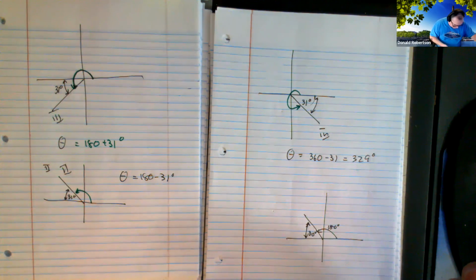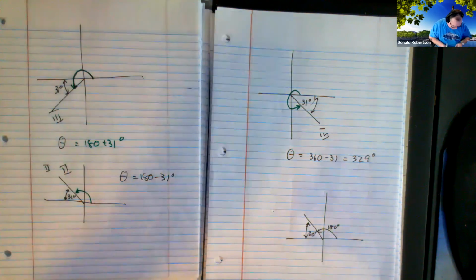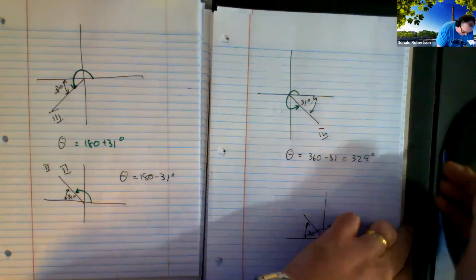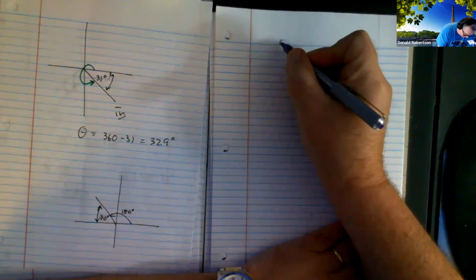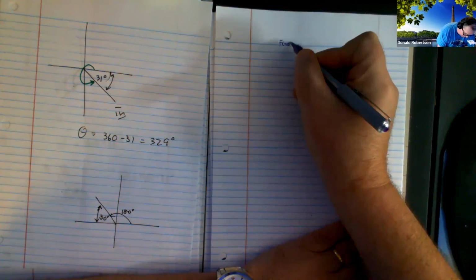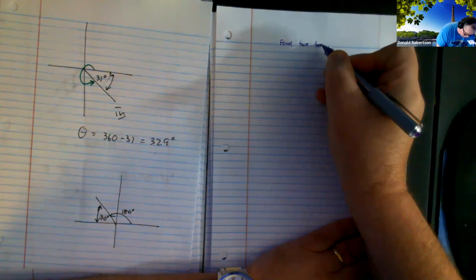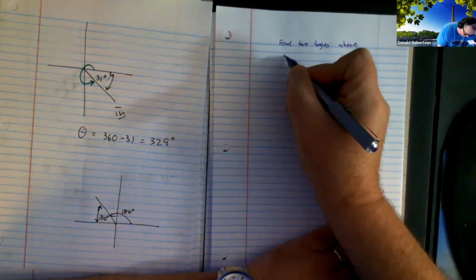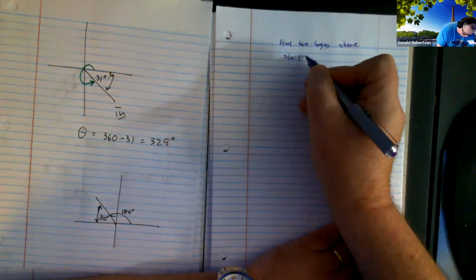So the questions would start off with something like, let's do one: find the two angles where the sine of theta is equal to 0.123.